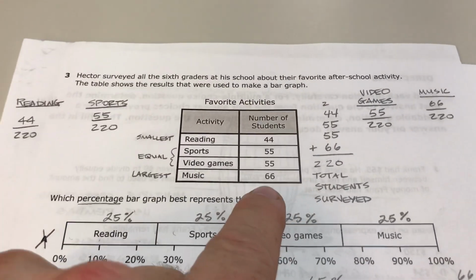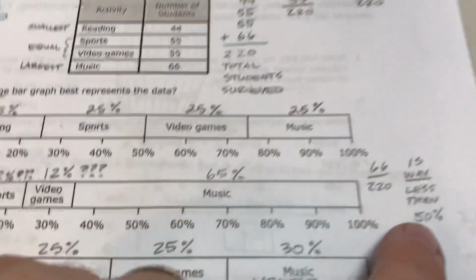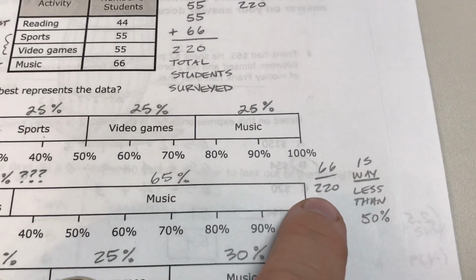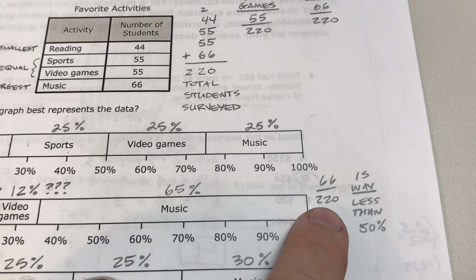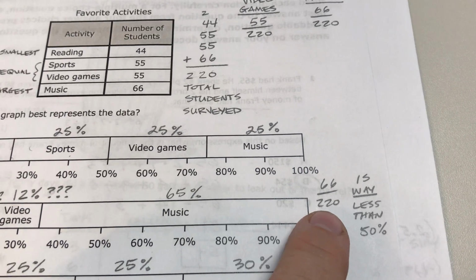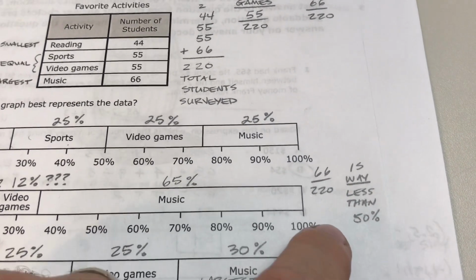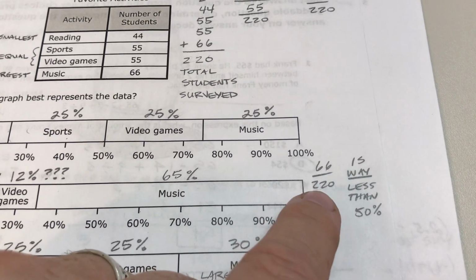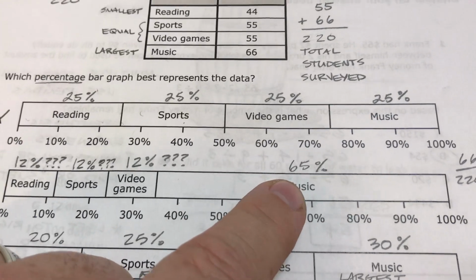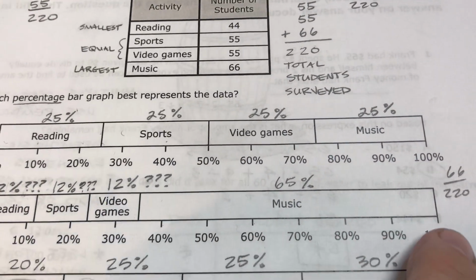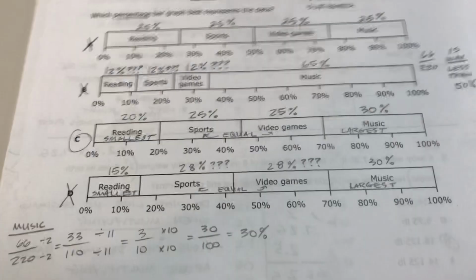Music is going to be the biggest percent because it's the most out of 220. But think about half. 66 out of 220 is way less than half. Half of 220 is 110. So if 110 out of 220 is 50%, there's no way 66 out of 220 could be 65%, which is over half. So music is the biggest, but there's no way that it's that big. You can rule that out quickly.